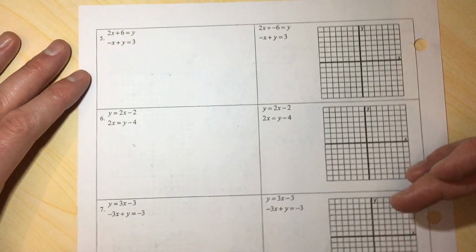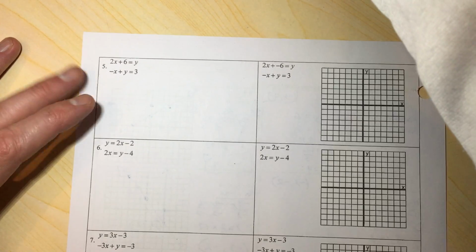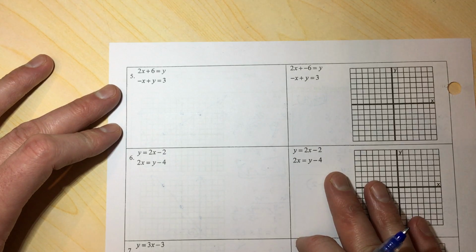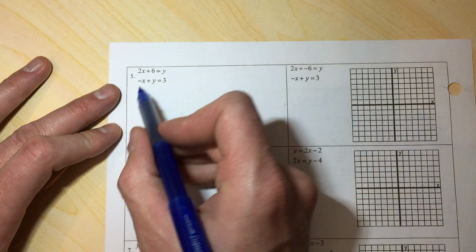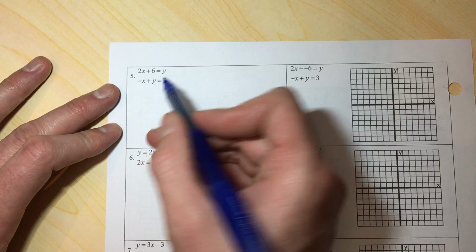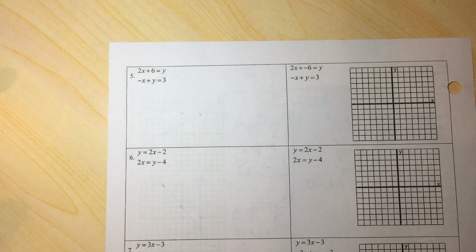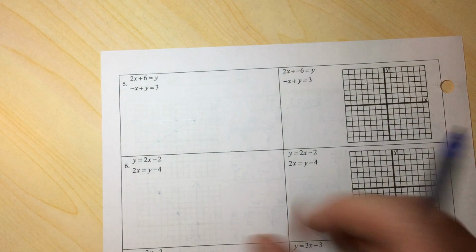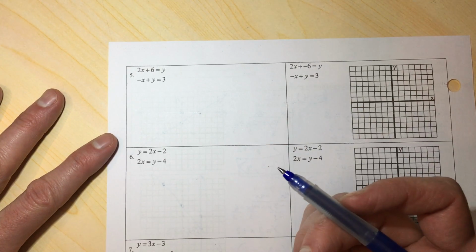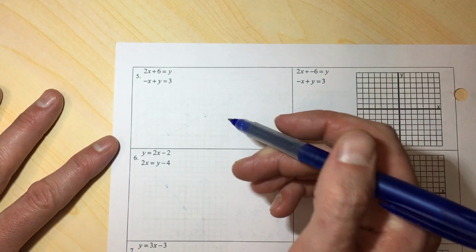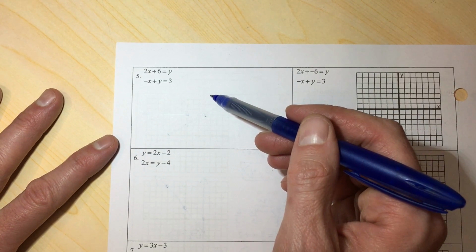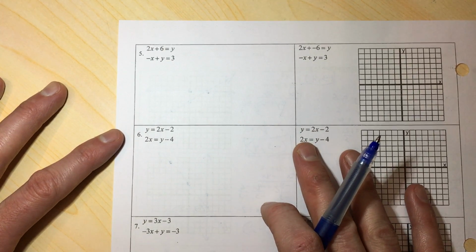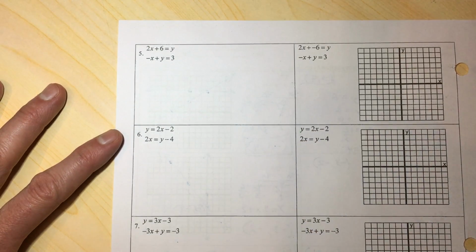All right, so you can see the problems are starting to get a little bit more difficult. Okay, so we have 2x plus 6 equals y, and then negative x plus y equals 3. So you really got a choice of one of two ways here. You can solve for y on both of them and set the equations equal to each other, or you can substitute in. I'm going to do this problem one way and this one, the second one, a different way, just to give you guys a little bit more practice and show you that there's more than one way of doing this.